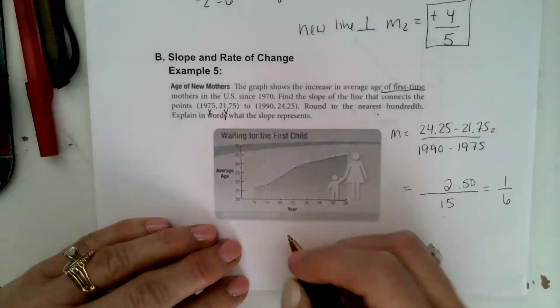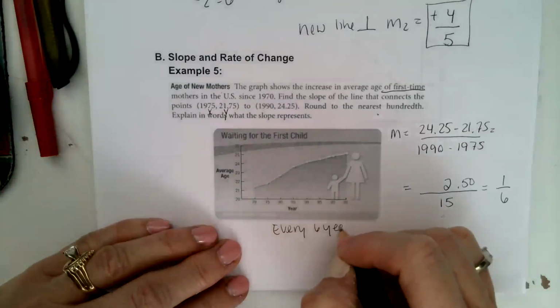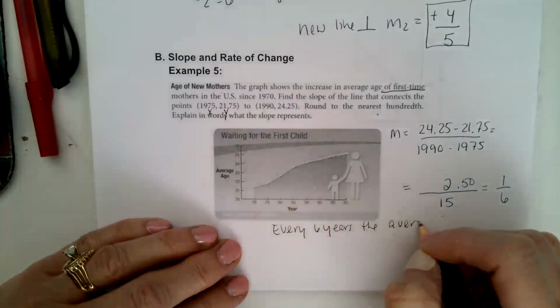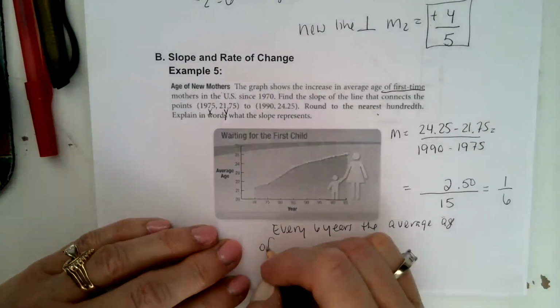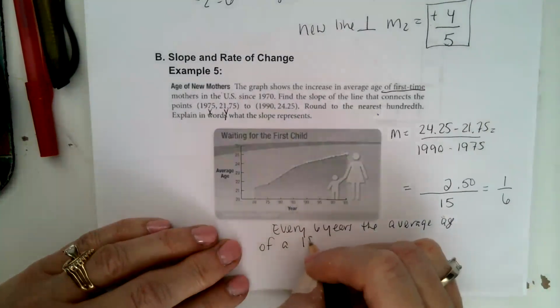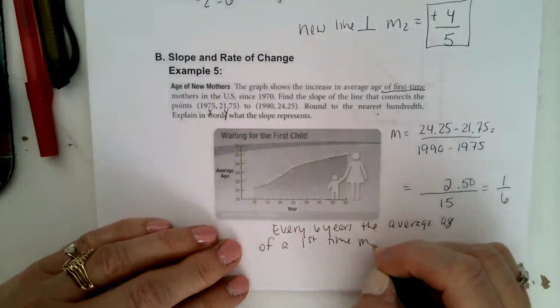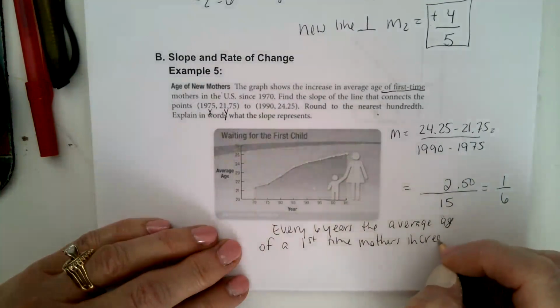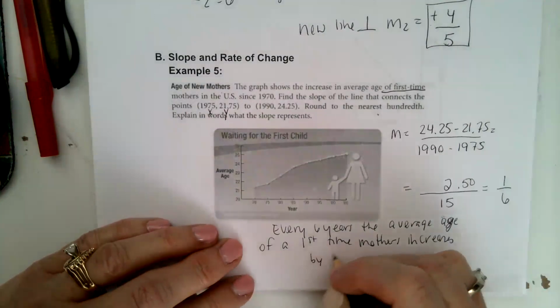So this tells us every 6 years, the average age of a first-time mother increases by 1 year.